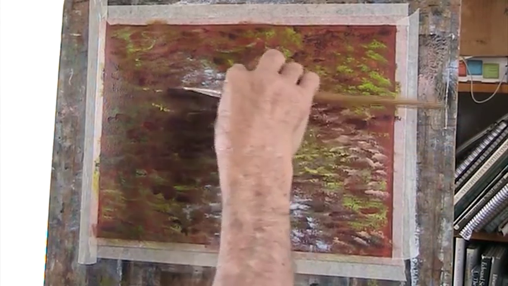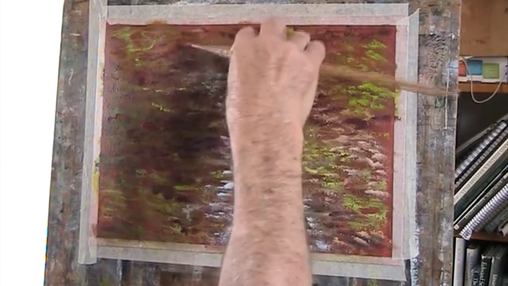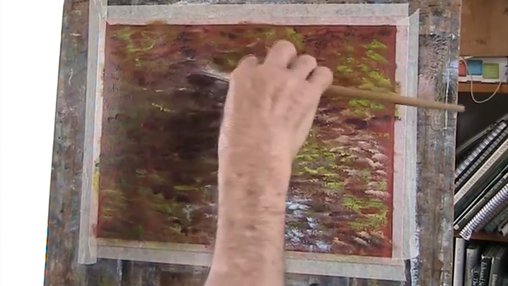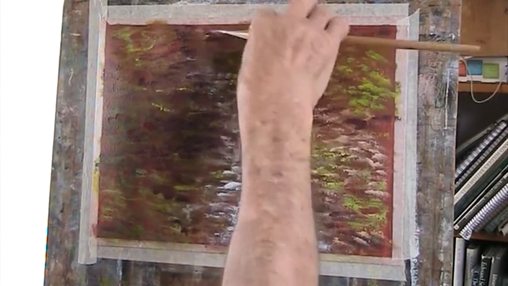Banking. Imagine how long Monet took to do his lilies, Giverny. Just obliterate some of that.